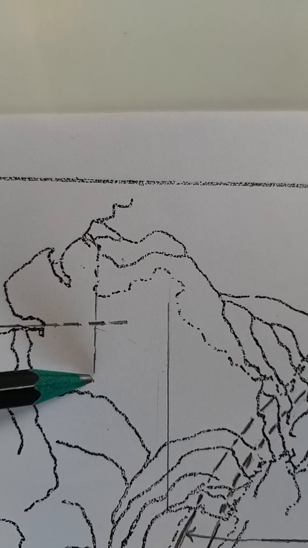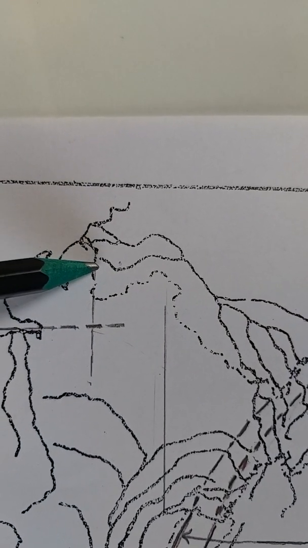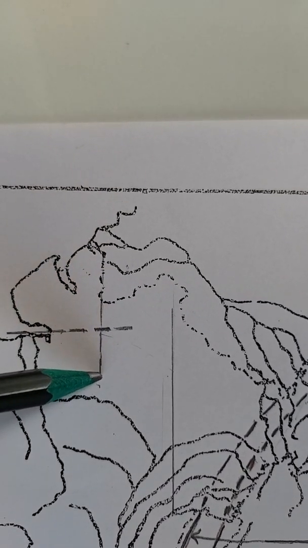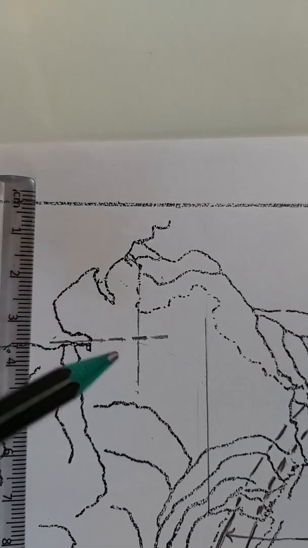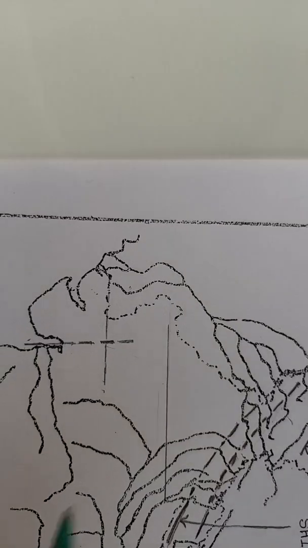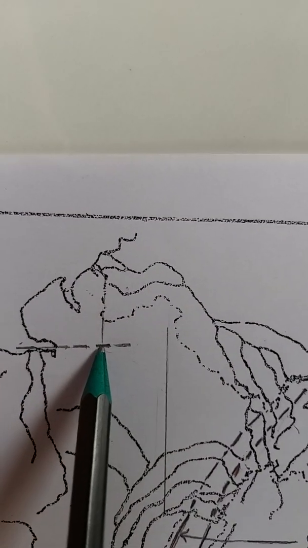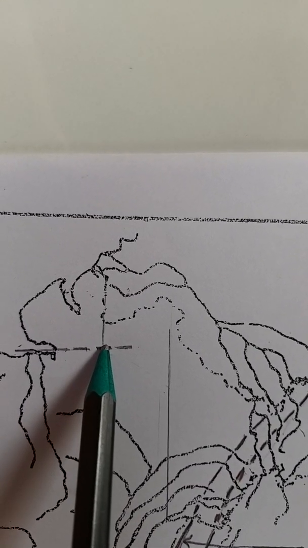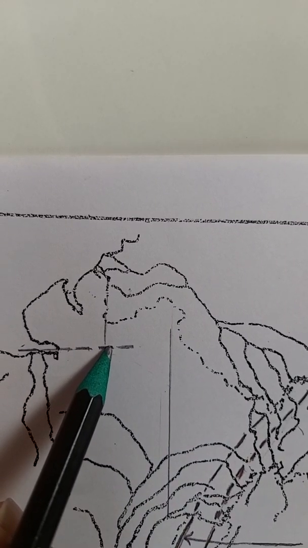Okay? I'm repeating. This is Rann of Kutch. This is the boundary of India and Pakistan. From here, one straight line I have drawn. This is Gulf of Khambhat. And from Gulf of Khambhat, I have taken the reference line. A straight line I have drawn. I have got a cross now. This cross is the starting point of Aravalli now. Okay, I have to start Aravalli mountain from this place.